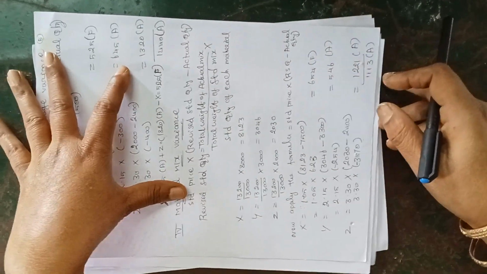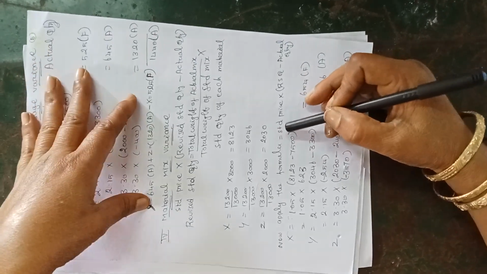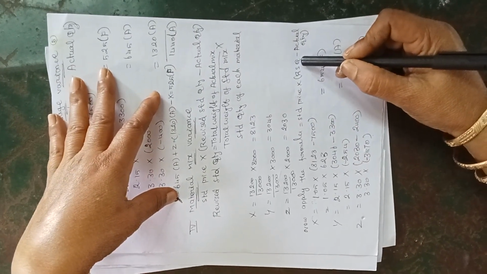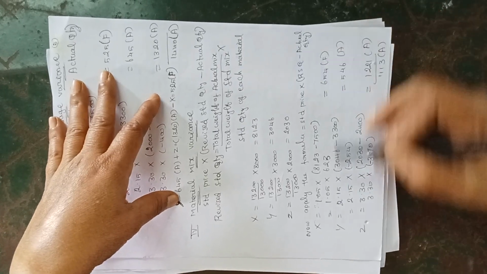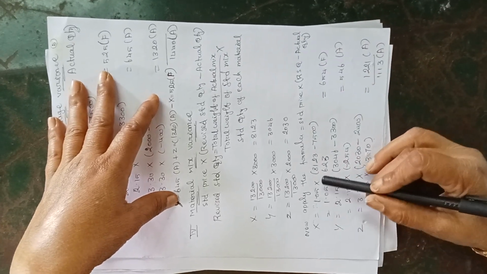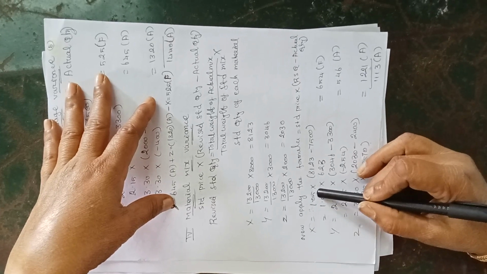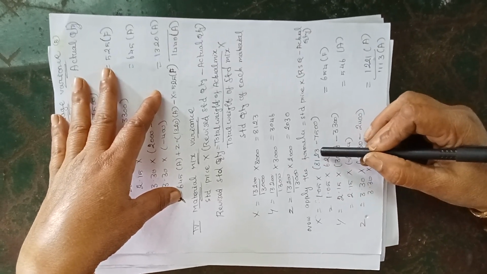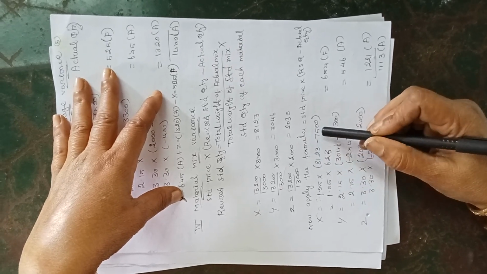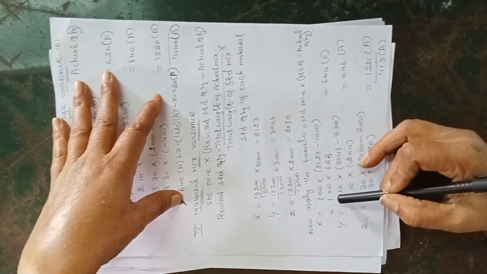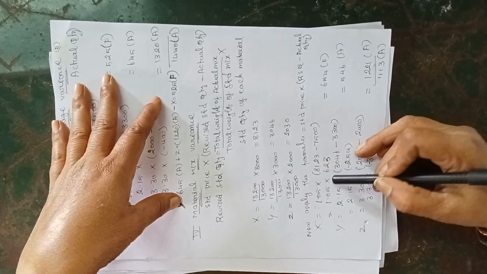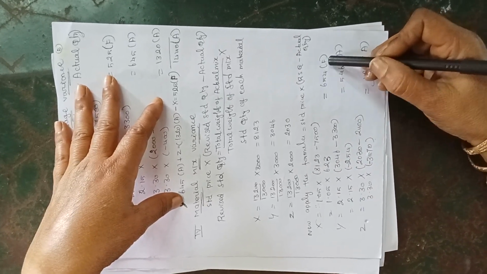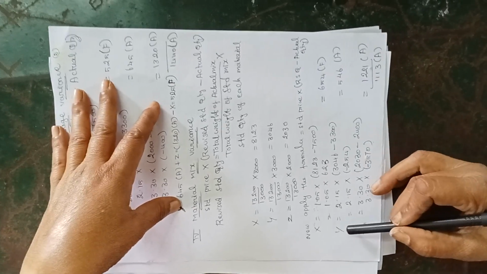Now apply the material mix variance formula: standard price into revised standard quantity minus actual quantity. X equals standard price 1.05 into revised standard quantity 8123 minus 7500, 1.05 into 623 equals 654 favorable.